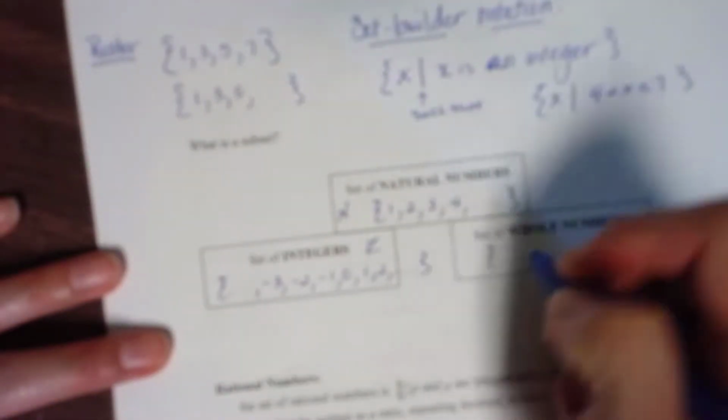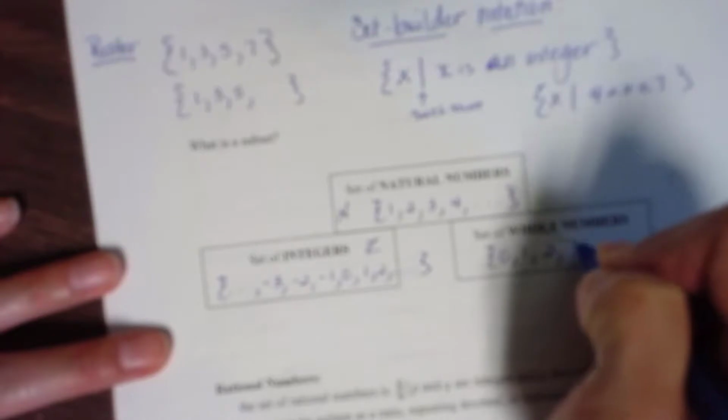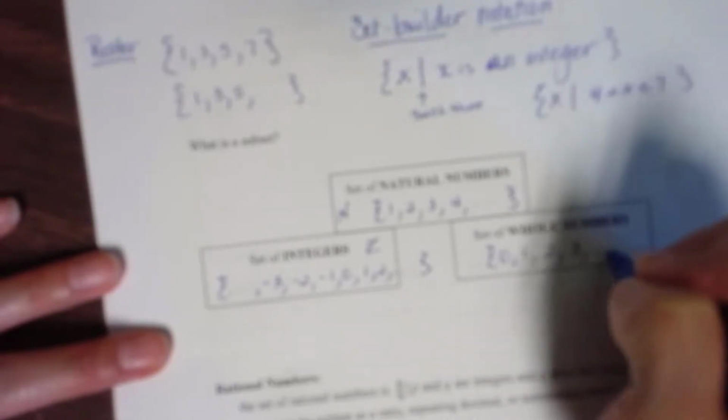For integers, we usually use the letter Z because I is taken for other representations, and we'll talk about that as we move forward. Then of course there's the set of whole numbers. The only difference between the set of whole numbers and the set of natural numbers is that the whole numbers include 0. We use a W to represent whole numbers.